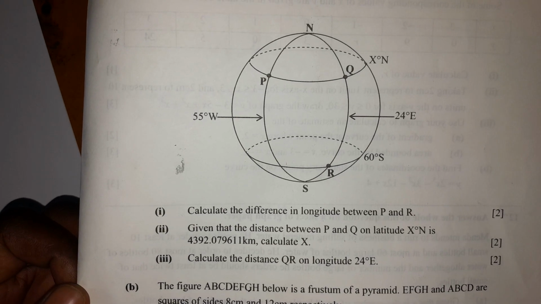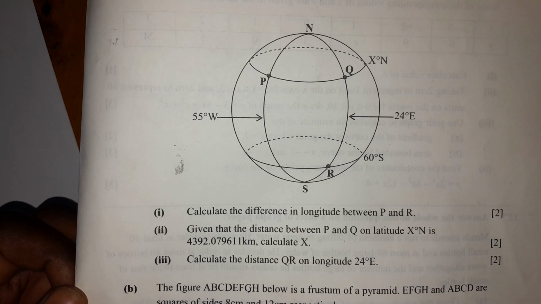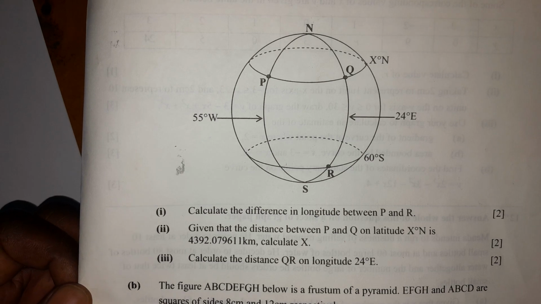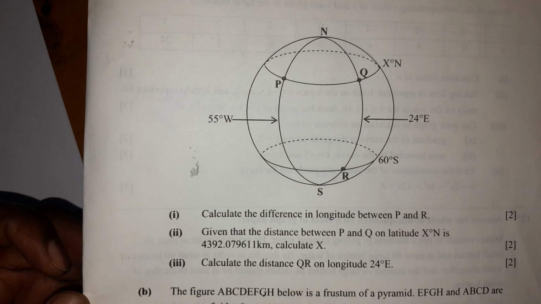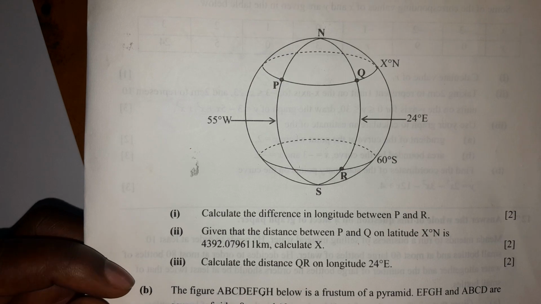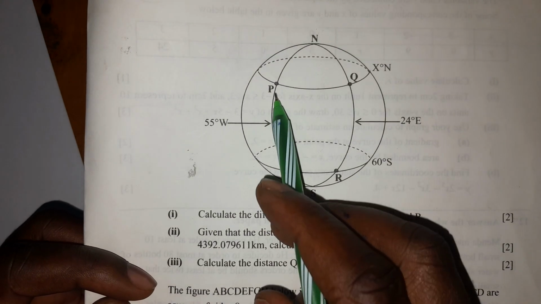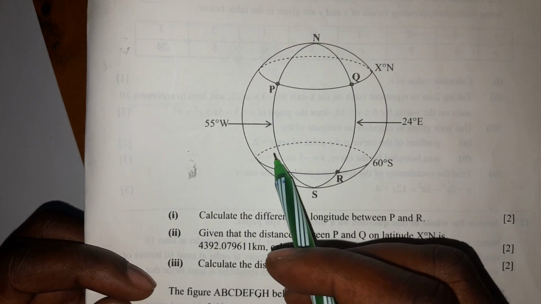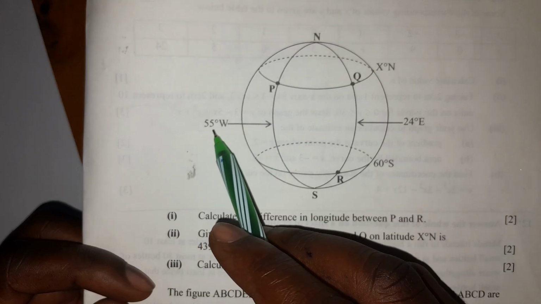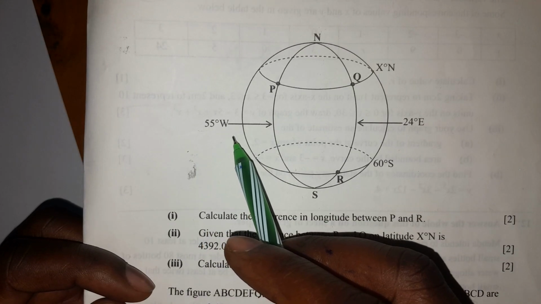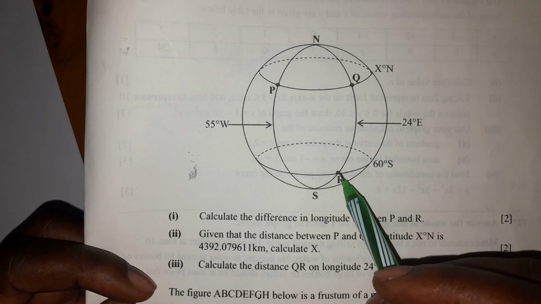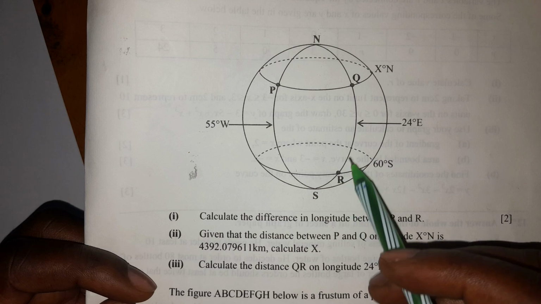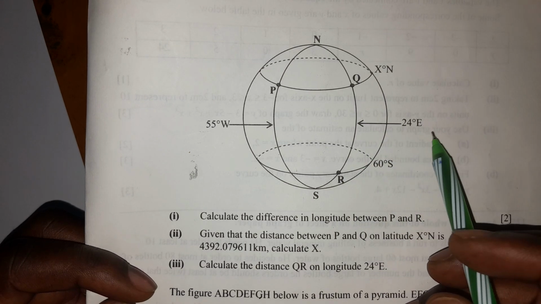So the first question is: calculate the difference in longitude between P and R. Just look at the two longitudes that pass through P and R. The longitude that passes through P is 55 degrees west. What about the longitude that passes through R? It's 24 degrees east.